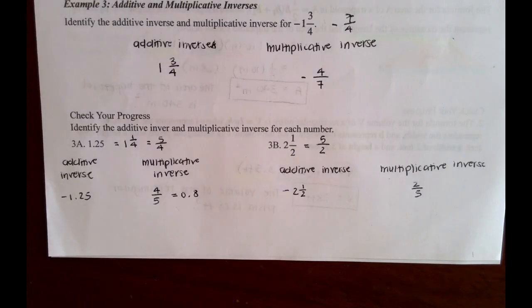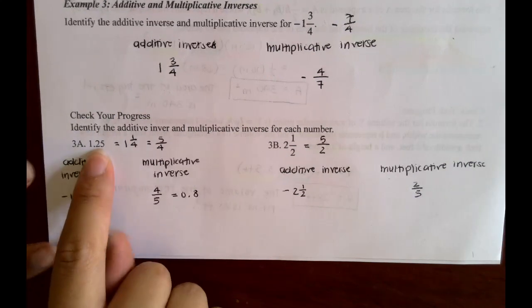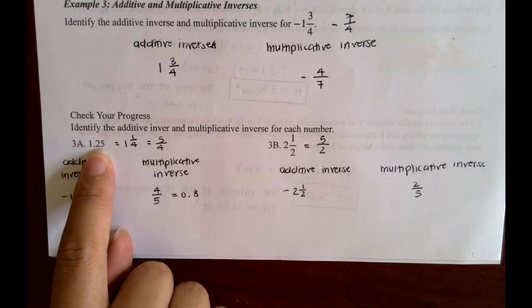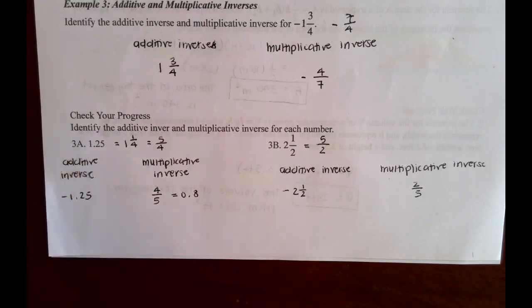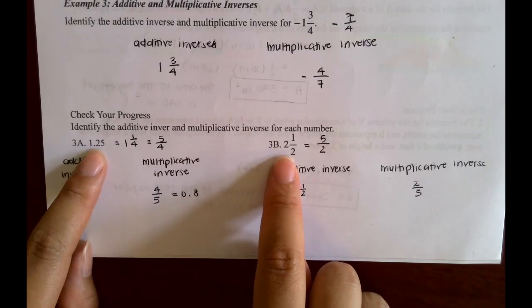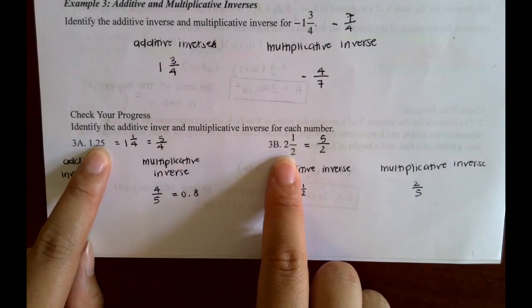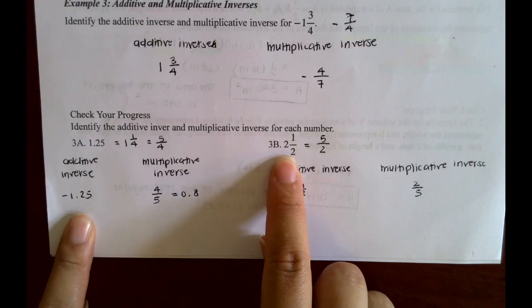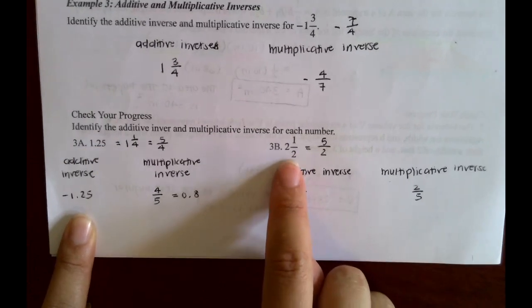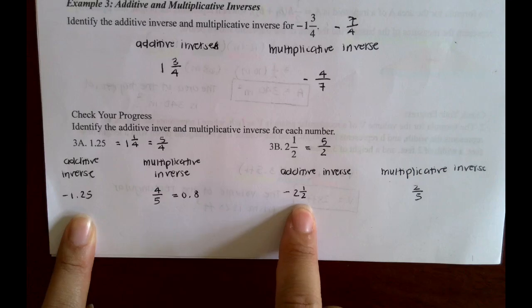Okay, these are the answers you should have gotten. If you got these correct, you can move on to the next example. If not, this is the explanation. Okay, so 3A, the 1.25, that one might have been a little bit hard. Okay, actually, let's just both talk about the additive inverse. Additive inverse, you're just changing the sign, right? So that's why the additive inverse of 1.25 becomes negative 1.25. Additive inverse for 2.5 becomes negative 2.5.